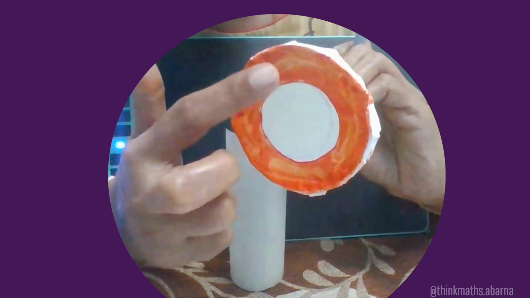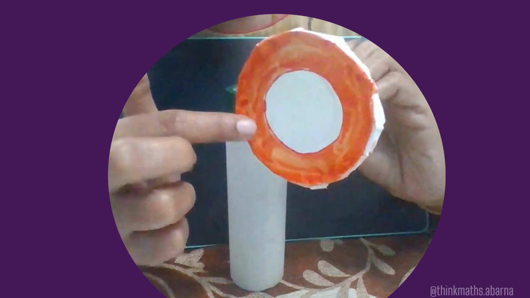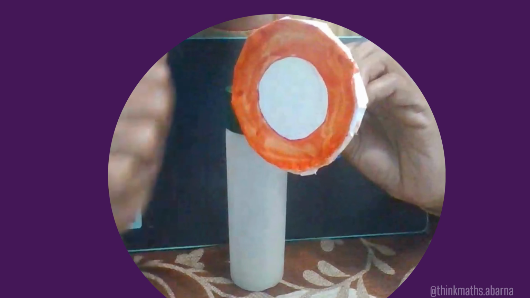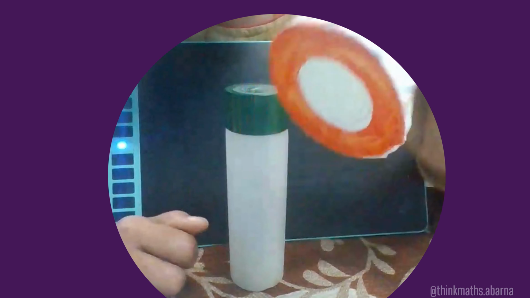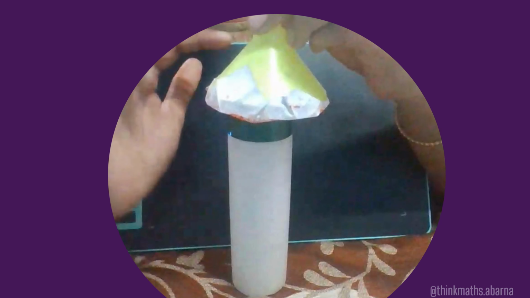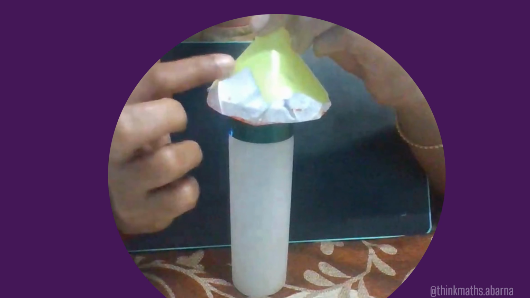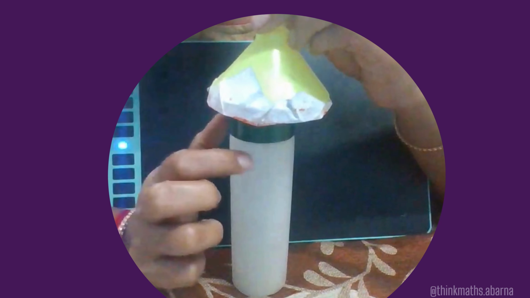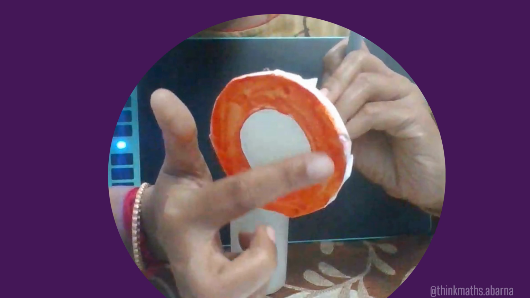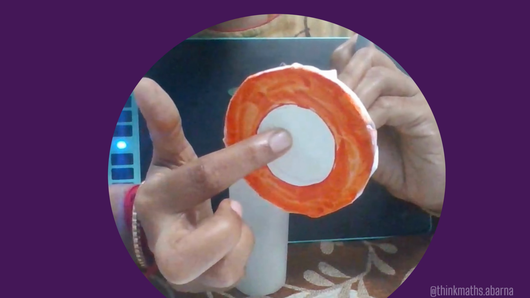Okay, children. So the conical portion to be painted orange is the curved surface area of the cone plus this portion, which is the base area of the cone minus the base area of the cylinder.